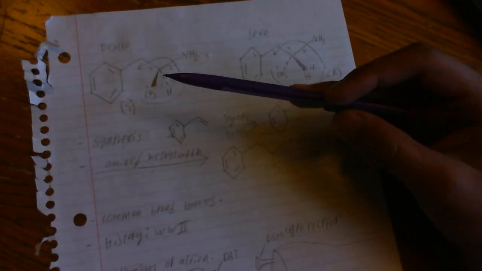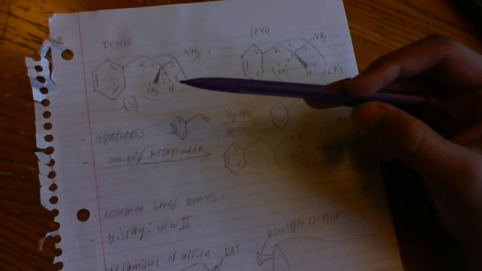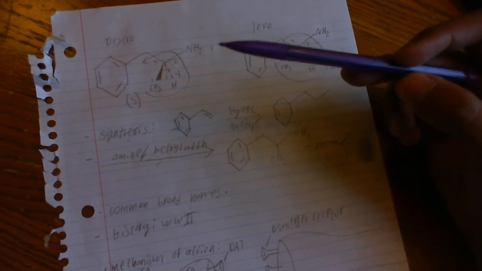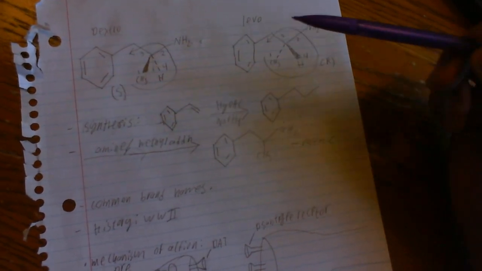In a lab, these are typically separated for pharmaceutical purposes, for medicine really, because one enantiomer, particularly the dextro enantiomer, is far more effective at treating ADHD, which is what amphetamine is typically used for, than the levo enantiomer. This is typically done through a variety of methods. It can be done through HPLC, high-performance liquid chromatography.